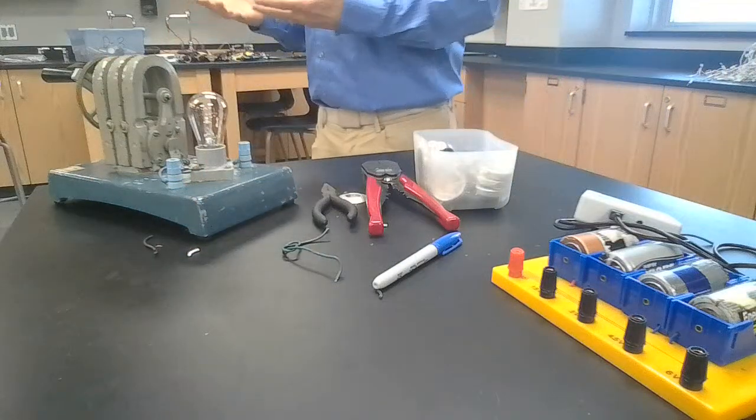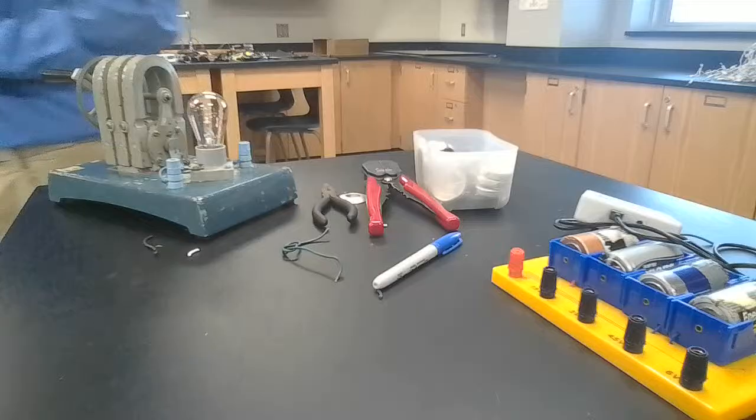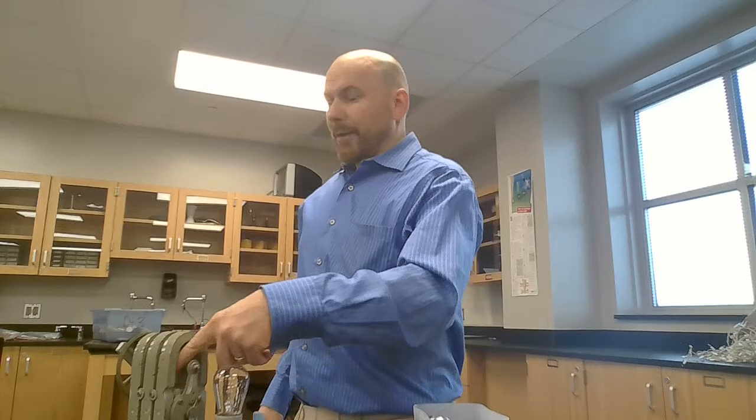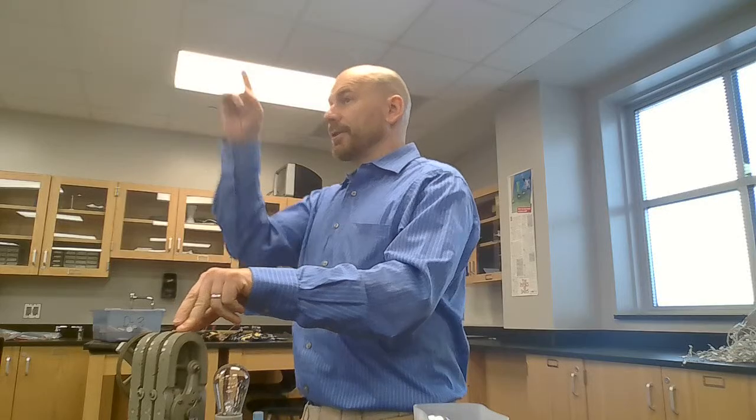All right, so what's going on? Why is it harder when the light bulb is on and current is going through it? When current is going on, you have current going through this wire loop in a magnetic field. What happens when there's current flowing through a wire in a magnetic field? There's a force acting on the wire.